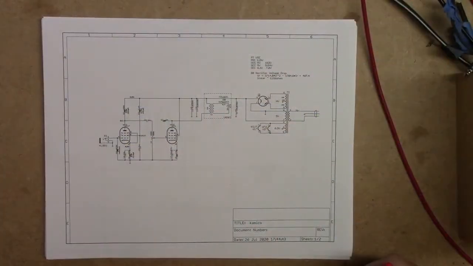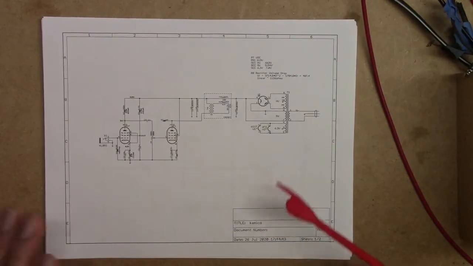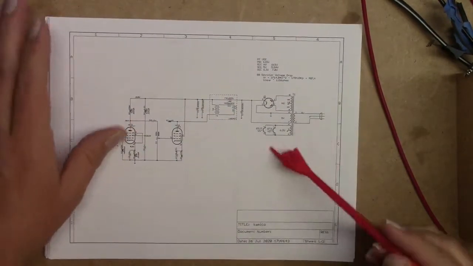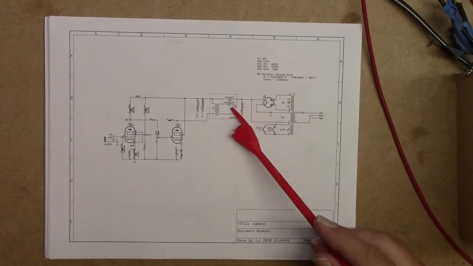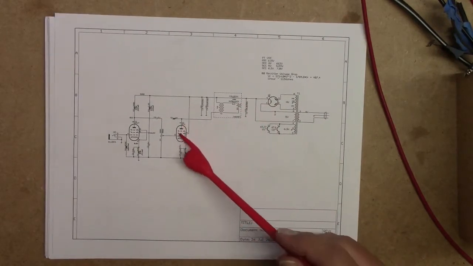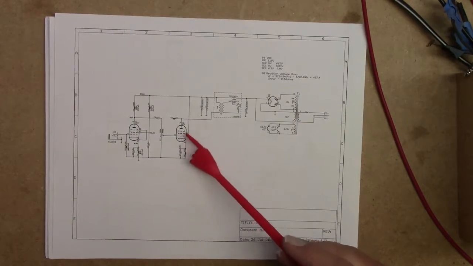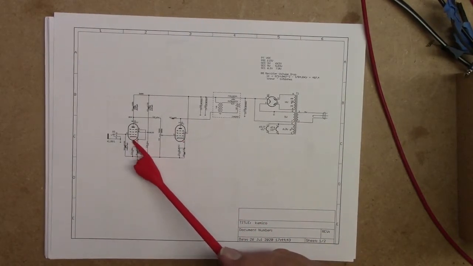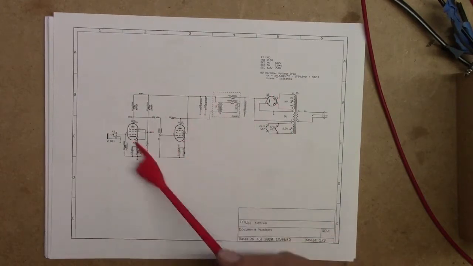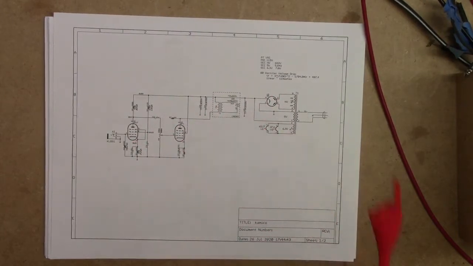All right, just a quick review of what we covered previously. This is the entire amplifier, and it has a power supply over here with an 80 rectifier tube and a field coil speaker, and we're using a 6F6 output power pentode and a 6SJ7 as the preamp tube here. I'm going to go over what I have today in the lab.